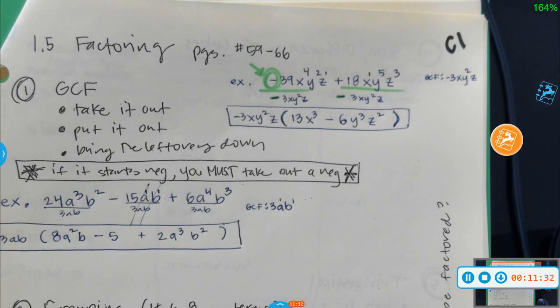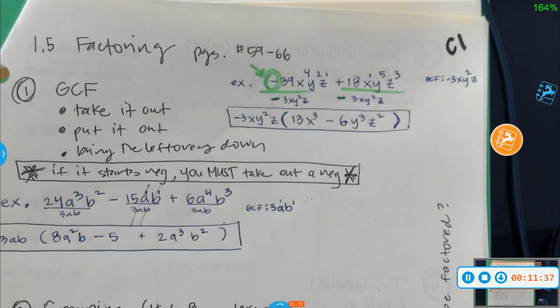Now, that is our first type of factoring. We don't use that a whole lot in and of itself. Most of the time, if you have a problem that has a GCF, it has another type of factoring to go along with it. So it would be like GCF and a trinomial, or GCF and a grouping, or something like that. But GCF is not something we use a whole lot.